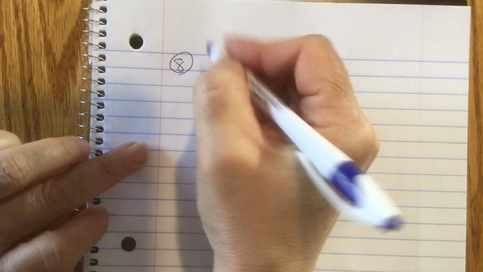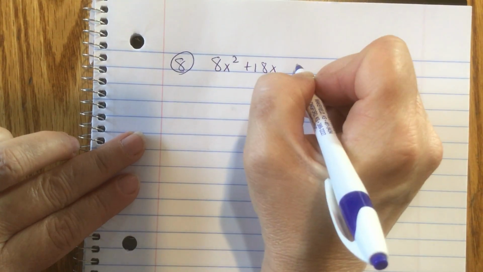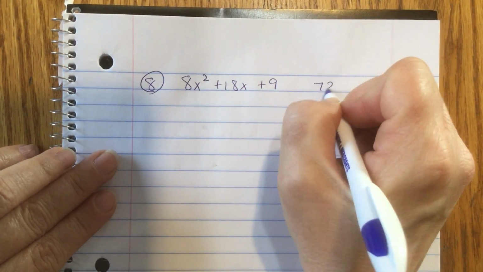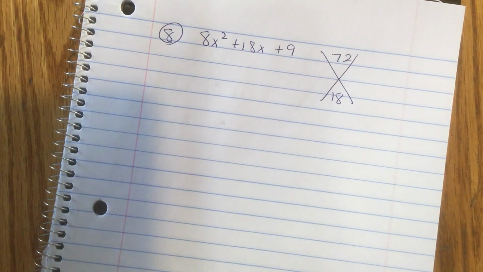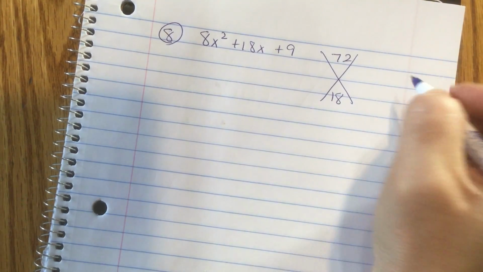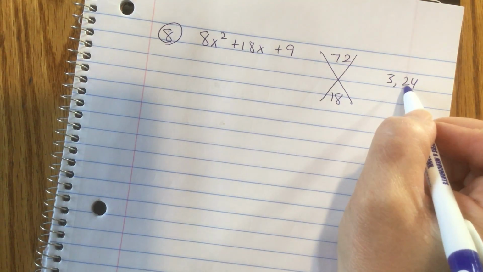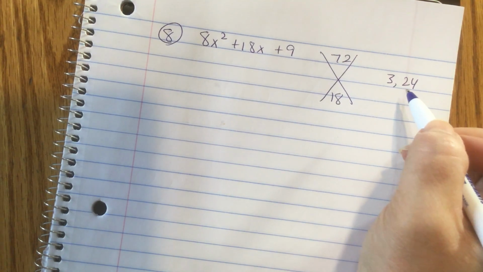Okay? And then the last one is 8x squared plus 18x plus 9. So again, I'm going to have 8 times 9 is 72. So I have a 72 up at the top, but I have an 18 down below instead of 14 that I had before. So again, if I take 72 divided by 3, I get 24. So 3 times 24. I want these to add, and so these numbers are too far apart. So I need something that is closer together probably.